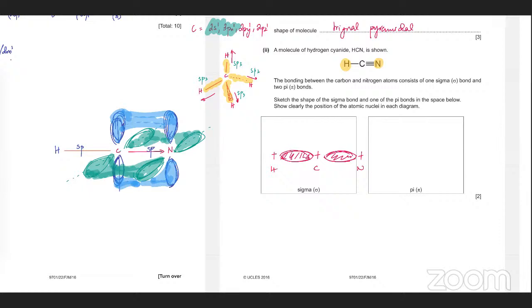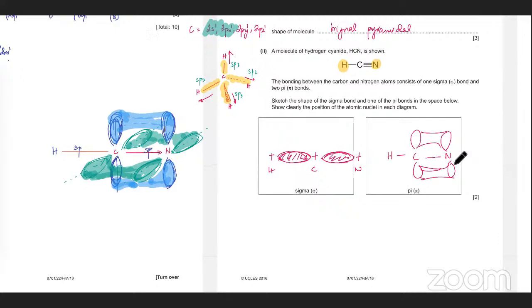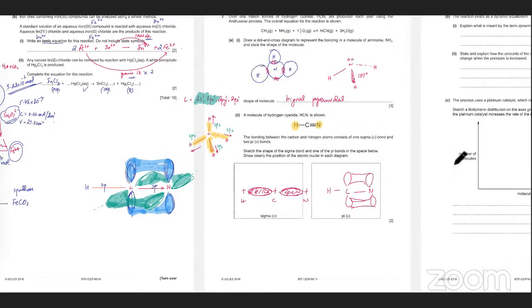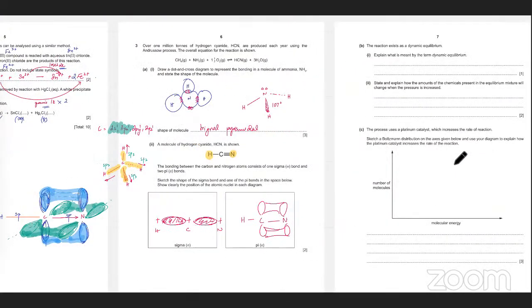And if you want to show the pi bonds, just show one of them. Like there's N, there's going to be an overlapping above and below. So just show one of the pi bonds. Okay. So that's what you're going to do in this case. Now, most questions would be just simple. You just have to draw a pi bond. Pi bond is when orbitals are parallel to each other and they overlap. Sigma bond is an end-to-end overlapping.